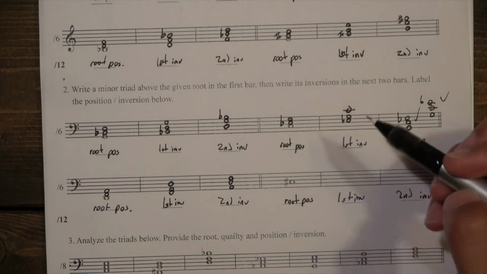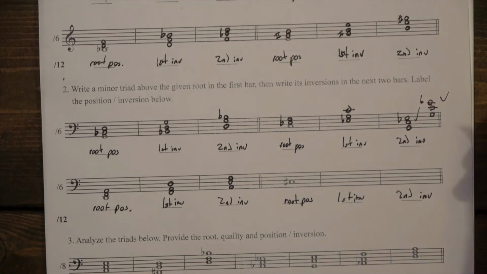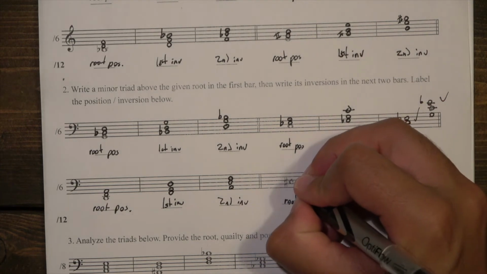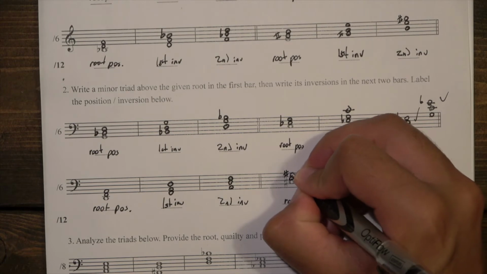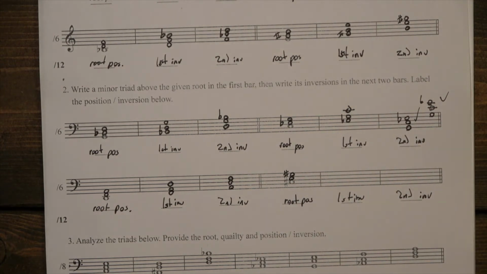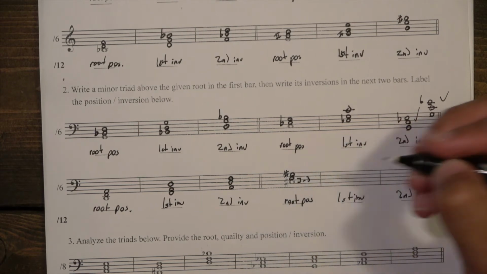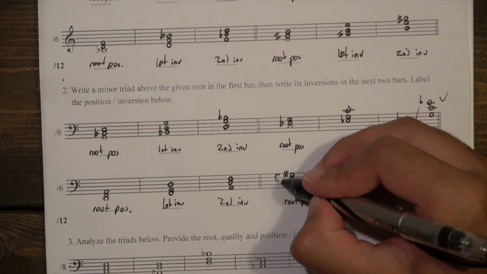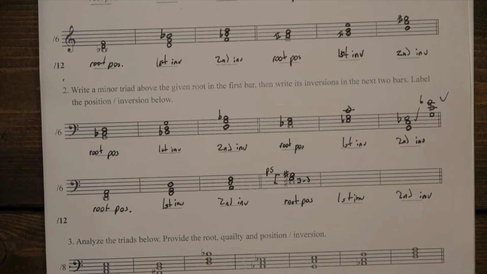Now we have the note C sharp. We'll start by making a C sharp minor triad in root position. So we have C sharp, E, and G sharp. That is a C sharp minor triad. I know that because C sharp to E is a minor third, and C sharp to G sharp is a perfect fifth, and that is the correct formula for minor triads.